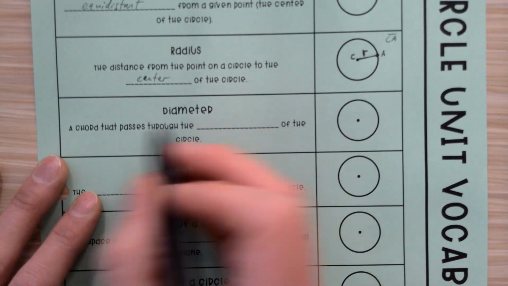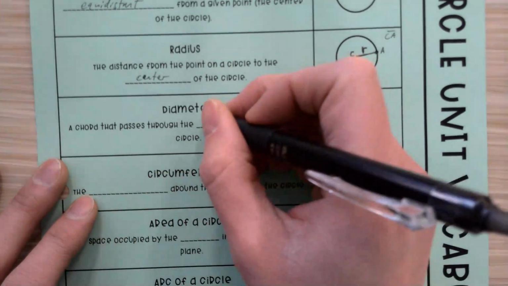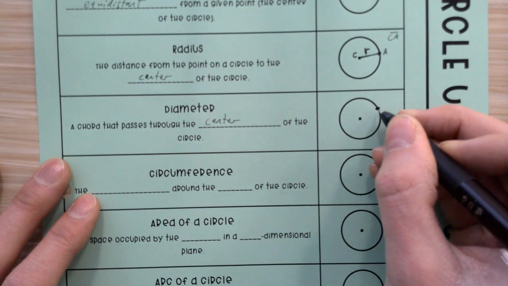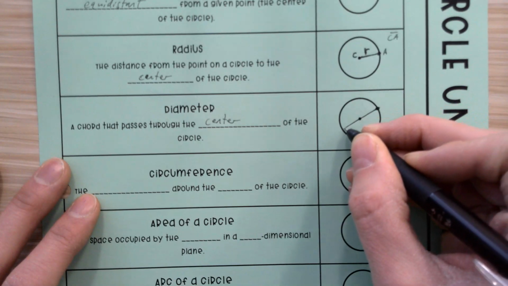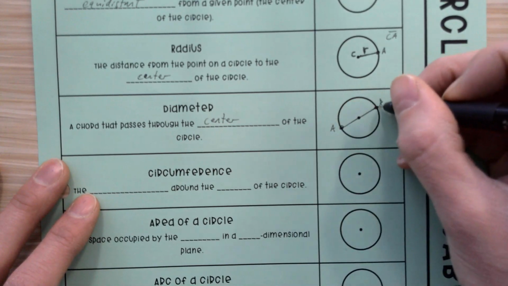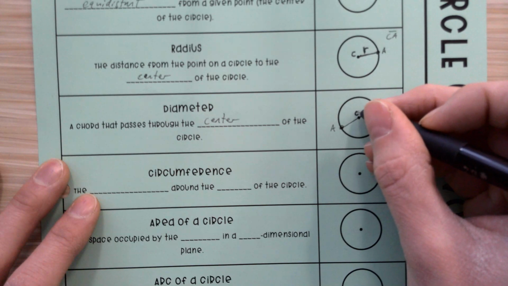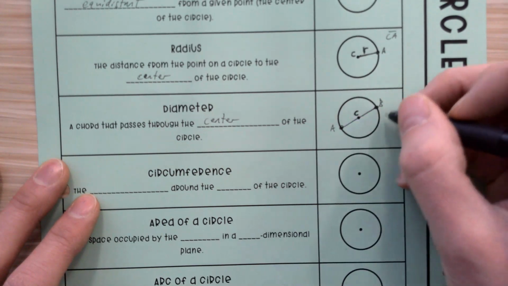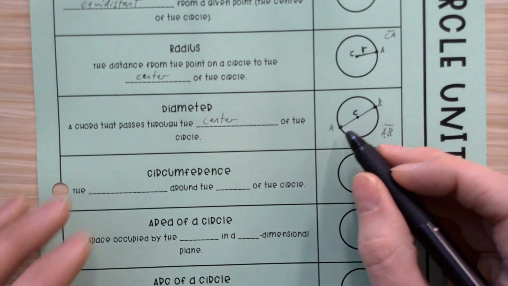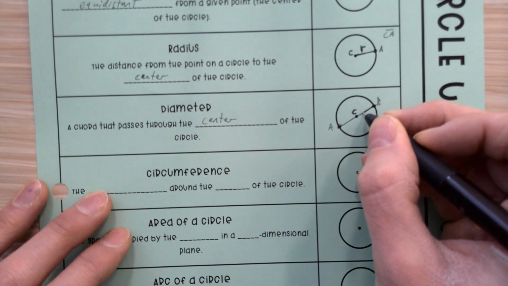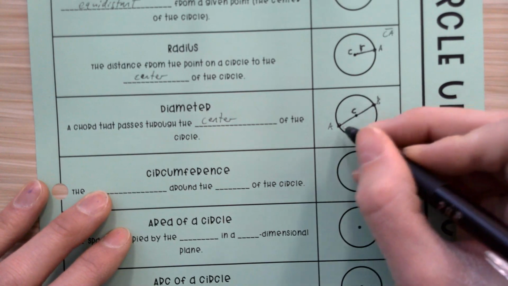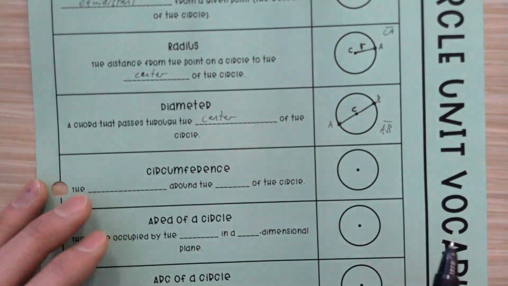Now back to the diameter. Diameter, a chord that passes through the center of the circle. So it has one endpoint on the circle, passes through the center, and has its other endpoint also on the circle. So if this was A, and this was B, that diameter passes through center C, but we'd still name it just the segment AB. It begins at A, ends at B, or vice versa. So it's a chord, has its endpoints on the circle, but it passes through the center. Notice that the diameter is 2 radii put together, 2 radii put end to end. So 2 times the radius is the length of the diameter.